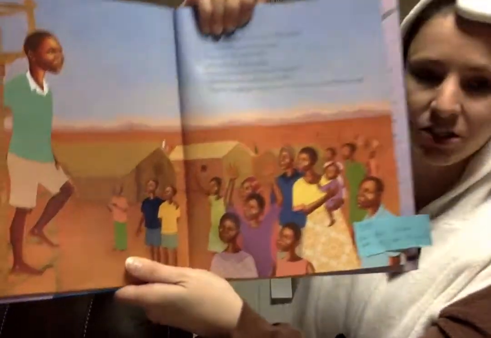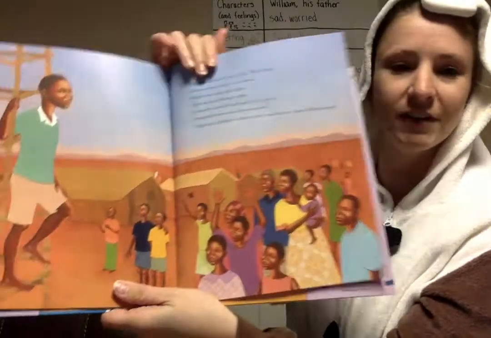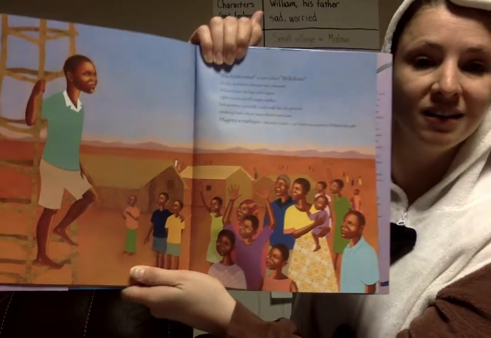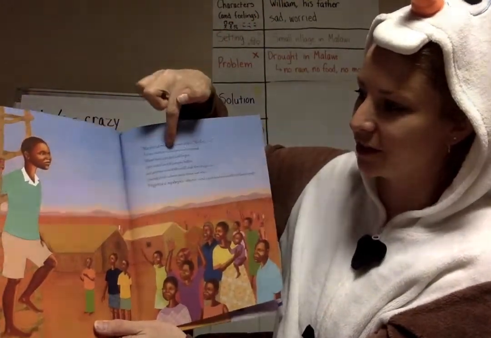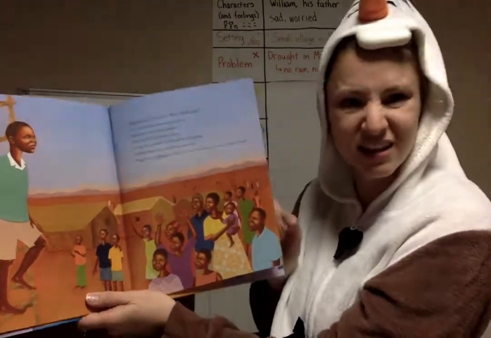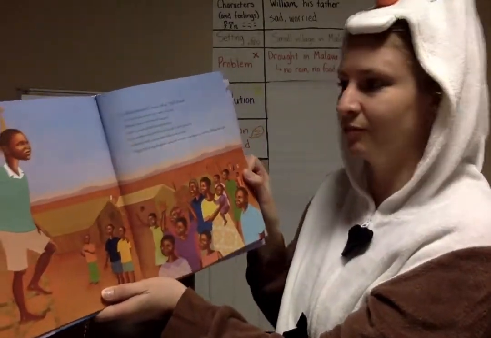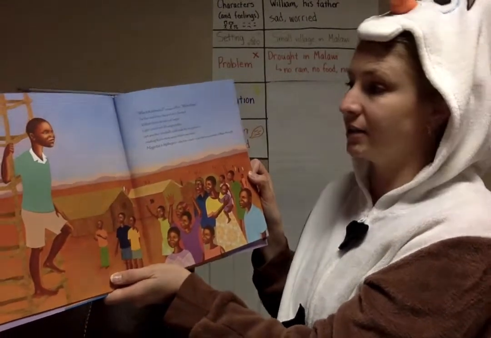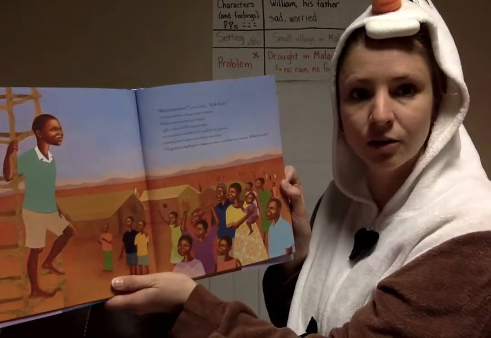Check out the people in this picture. How do their faces look? Oh, let me get this out of your way. How do their faces look? Yeah, they look much happier. The illustrator must have heard how the author said clapped and cheered. That tells us that they were happy, so the illustrator made sure to match their faces like that. More teamwork. Light could not fill empty bellies, but another windmill could soak the dry ground.